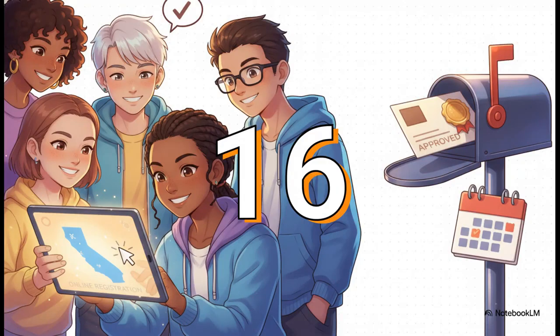Now, you might be looking at the number 16 and thinking, wait a minute, don't you have to be 18 to vote? Well, yes, to actually cast a ballot. But California allows 16 and 17-year-olds to pre-register. You just go through the exact same online portal, and the system securely holds your info. The absolute moment you turn 18, your active voter status automatically kicks in, and the county just mails you a confirmation postcard. It's a really fantastic way to get young people engaged early on.